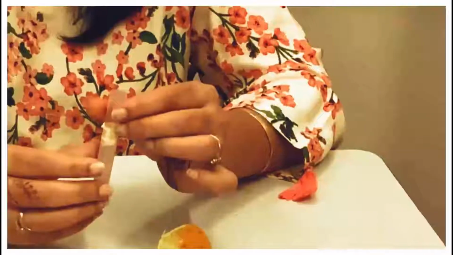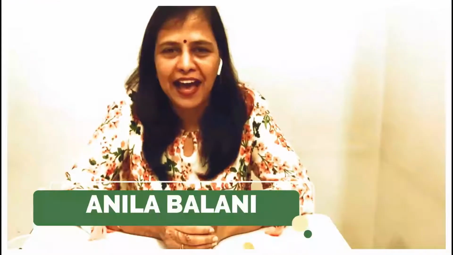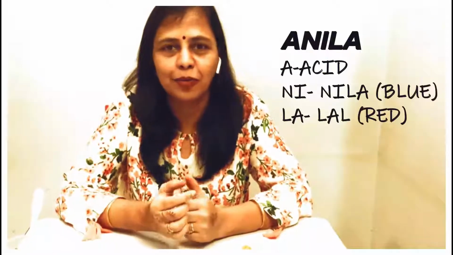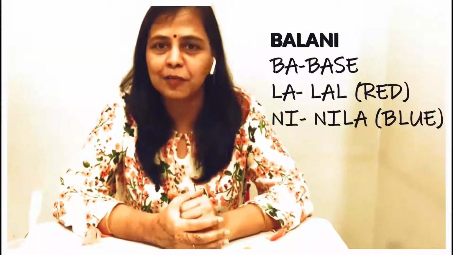We can learn this small blue and red litmus paper test with a very small acronym. My students have made one acronym, Anila Banat. Anila shows acid turns Neela litmus paper into Lal, while Banat indicates that base turns Lal litmus to Neela.